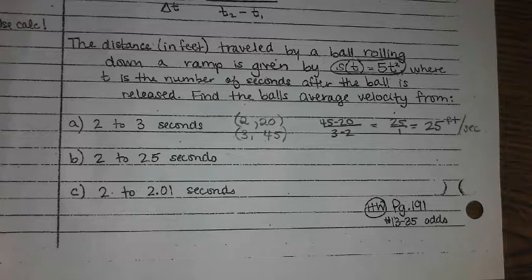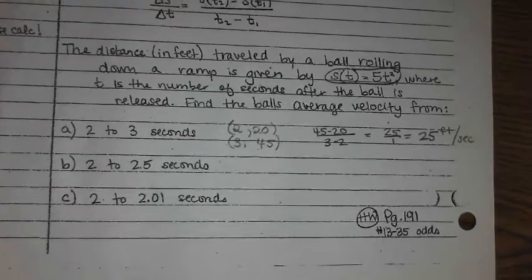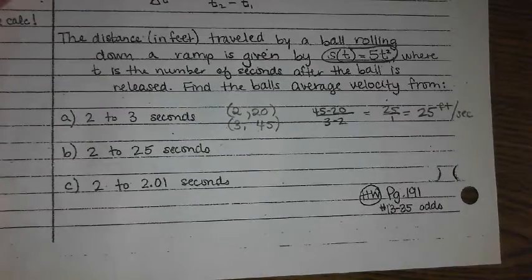Then we're looking at our average velocity from 2 to 2.5 seconds. So I want you to go ahead and do that one. Again, have your calculators handy, and then same thing with C. And then I'll do it as well, and you can check your answers when you're finished.